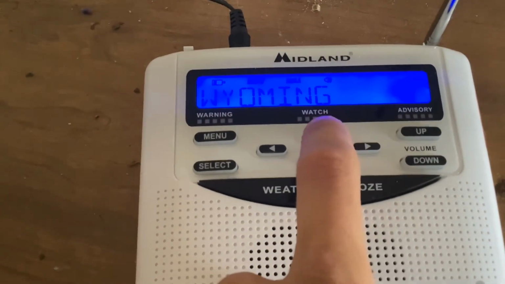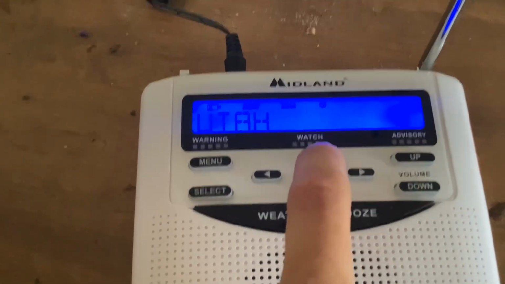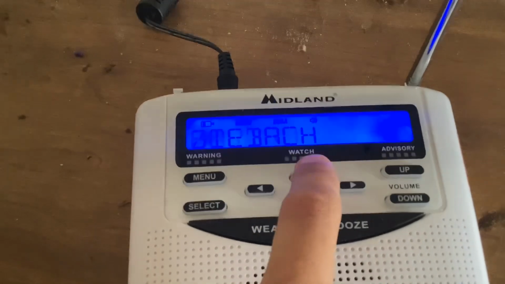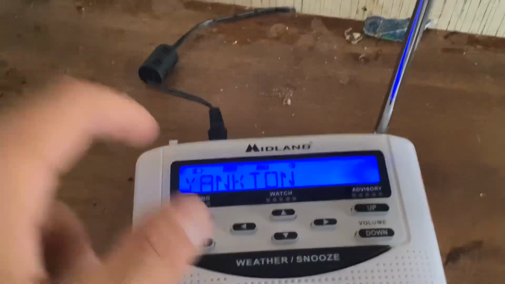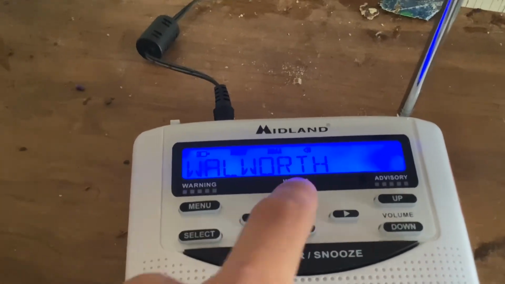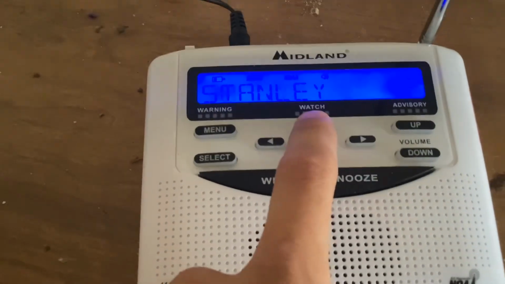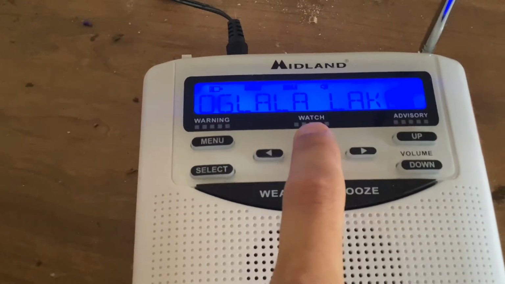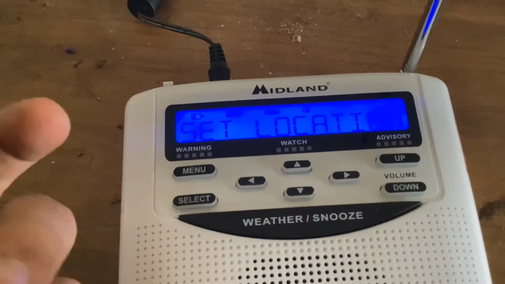It'll tell you to select your state. I live in South Dakota, so I press select. Then I select the county I live in, and that's the only county you'll receive alerts for. So if anything gets issued for that county, you'll get an alert. But for anywhere else around you, you won't. We're in Minnehaha County, South Dakota. Right here, and you press select. And now you have your location all set.